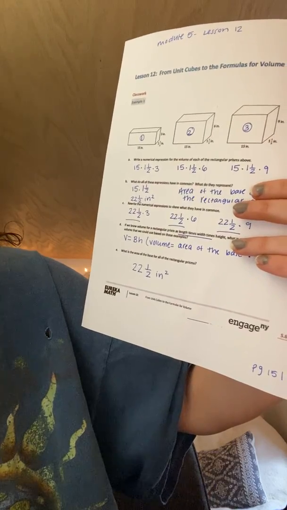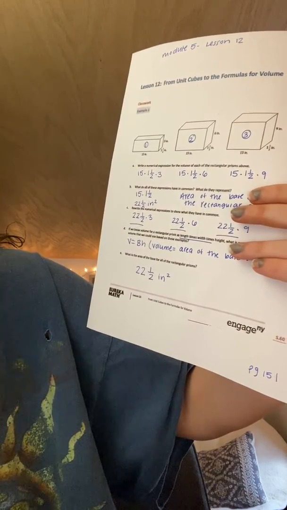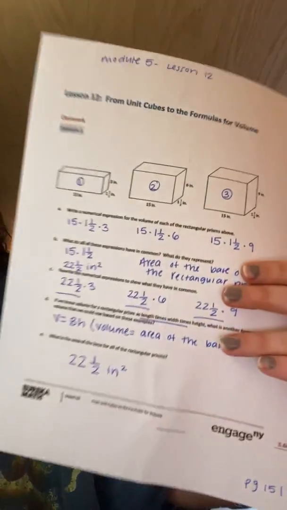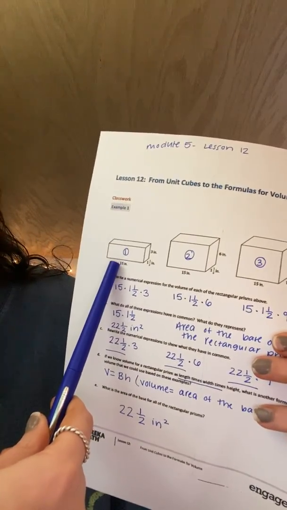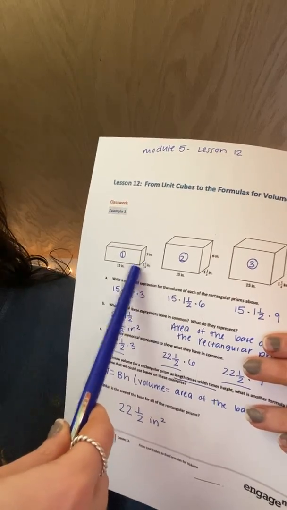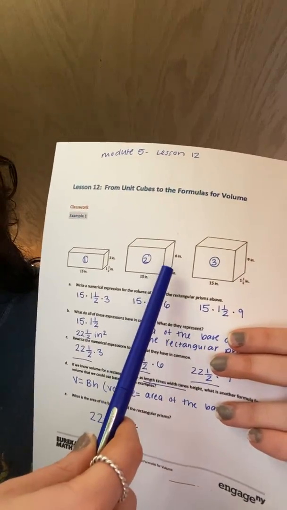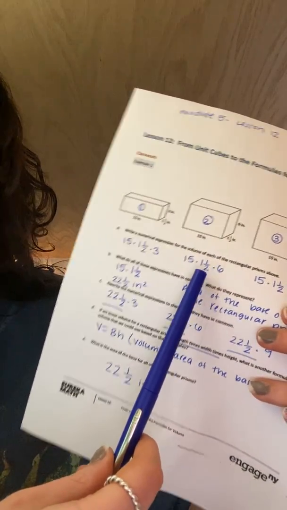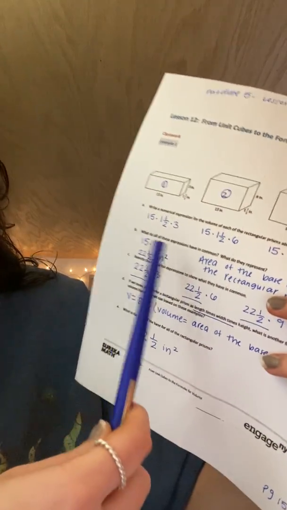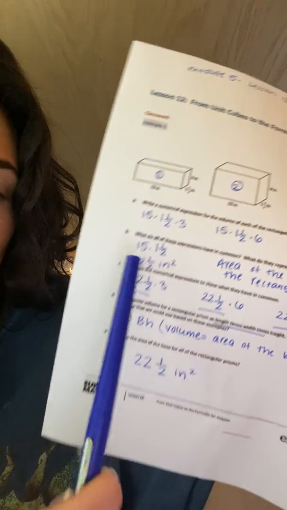And then it says, what is the area of the base for all the rectangular prisms? When we're finding the area of the base, you want to multiply your length times your width. We know that all of our lengths were 15 and all of our widths were 1 1/2. I already did the work right here, so I didn't do it down here.